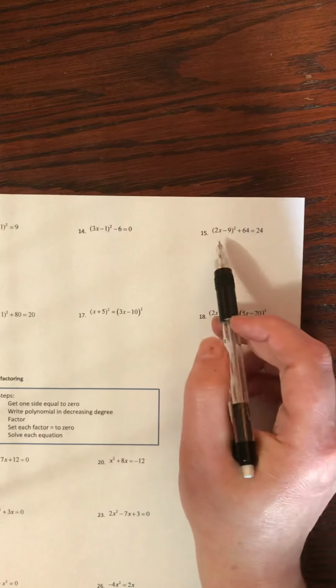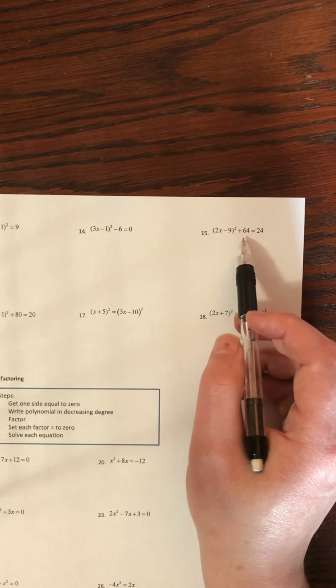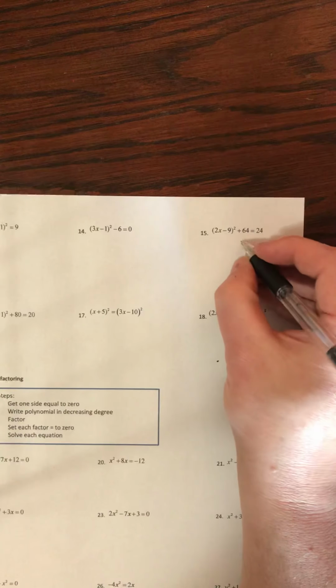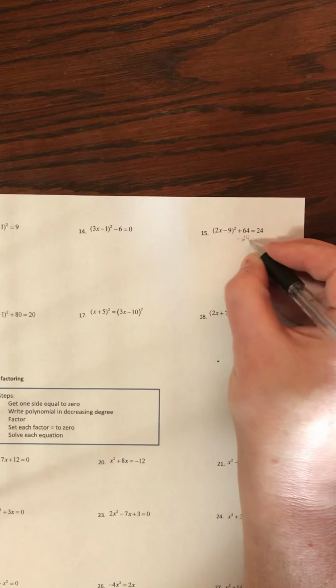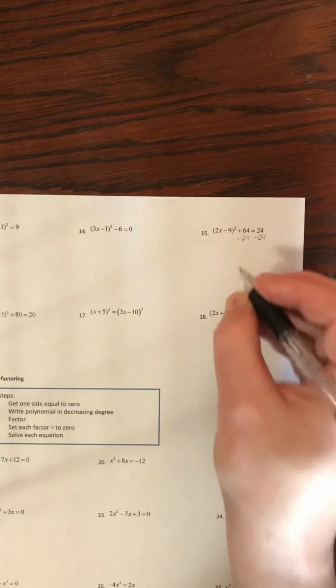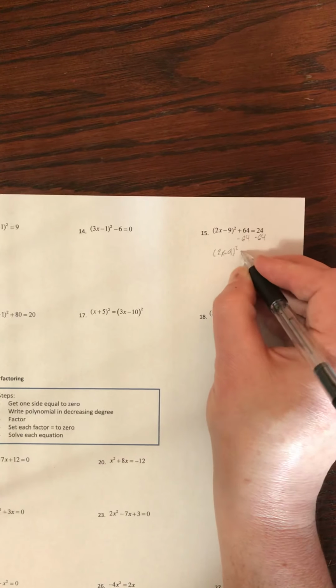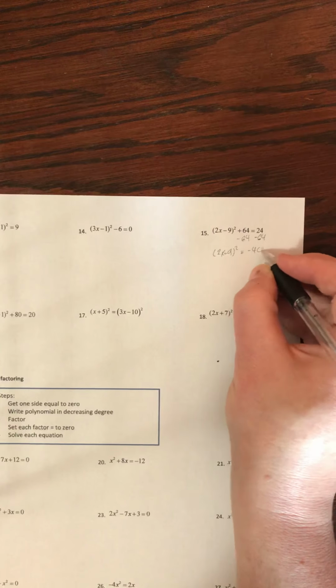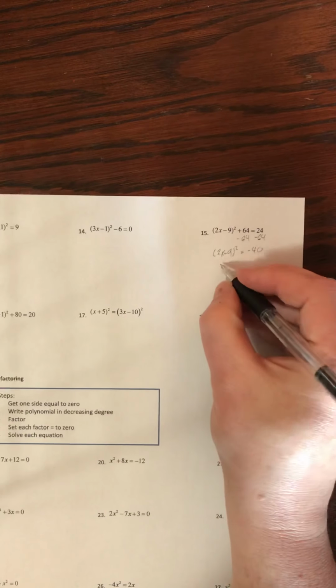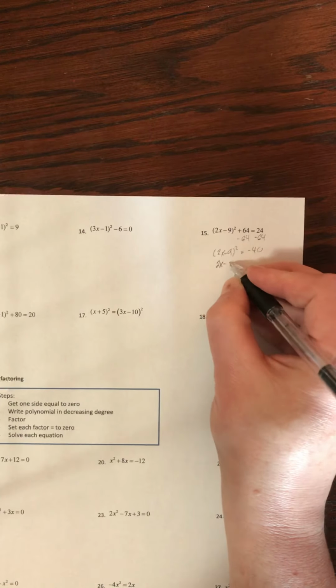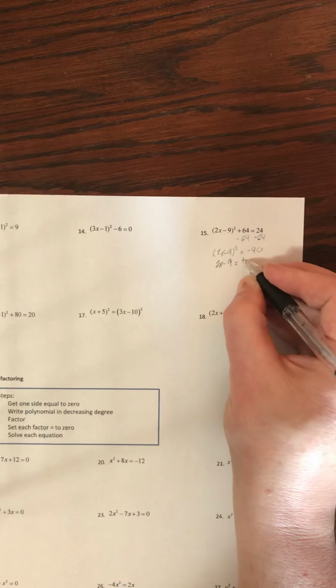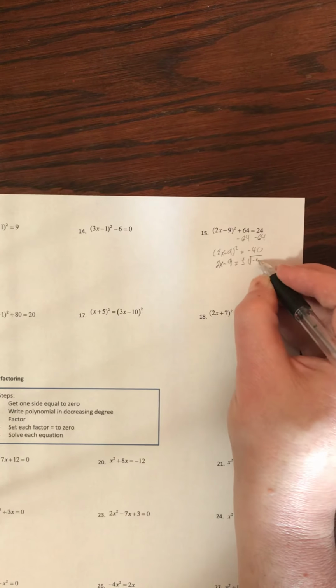Here I have 2x minus 9 squared, but that's not by itself yet. So let's go ahead and make it by itself by subtracting the 64. So I end up with 2x minus 9 squared equals negative 40. What do we do? I take the square root. So 2x minus 9 equals plus or minus the square root of negative 40.